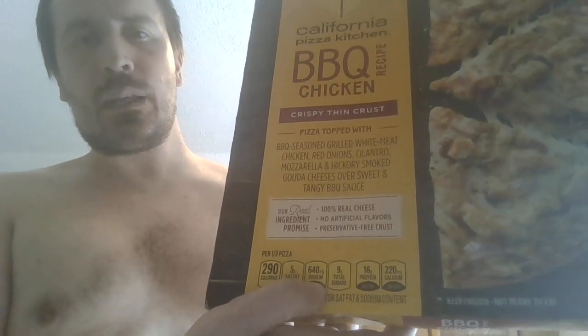So it's 290 calories for a third of a pizza, 25% of your daily value for saturated fat, and then let's see, 27% of your daily value for sodium, and then 9% of your sugar, 16 grams, 27% of your daily value for protein. So that's 27% for protein. And then 220 milligrams of calcium. That's 20% of your daily value for calcium. So that's just for if you're interested in eating a third and not the whole thing as I was describing before.